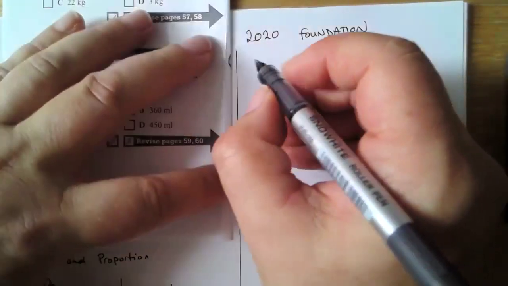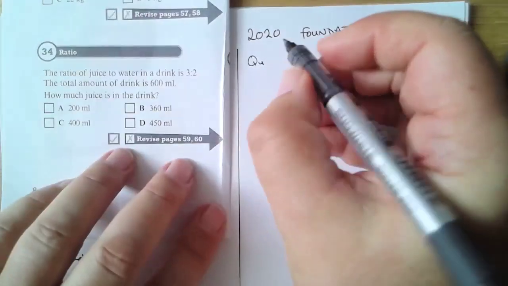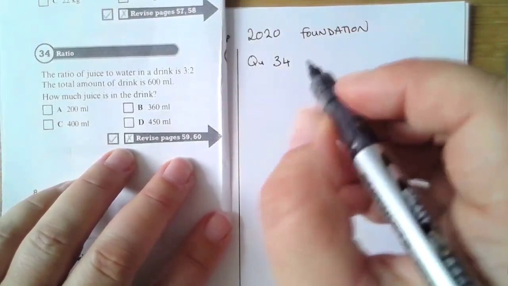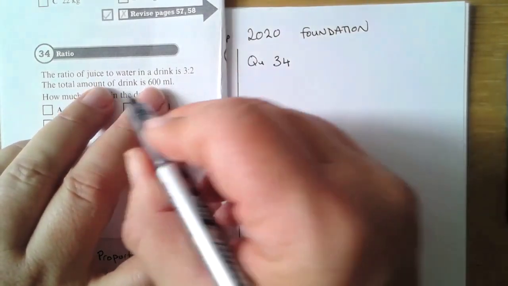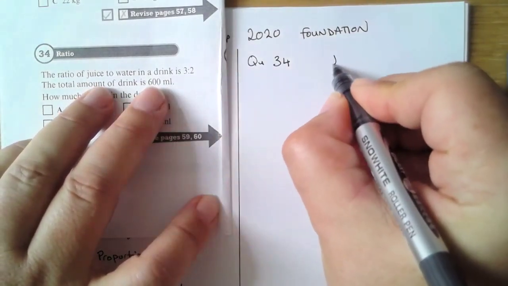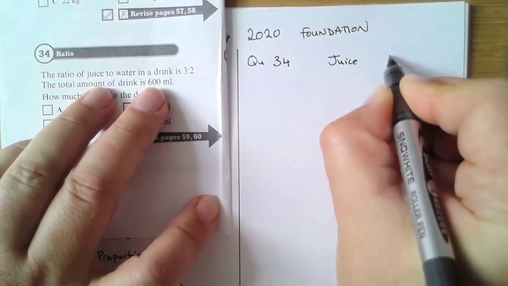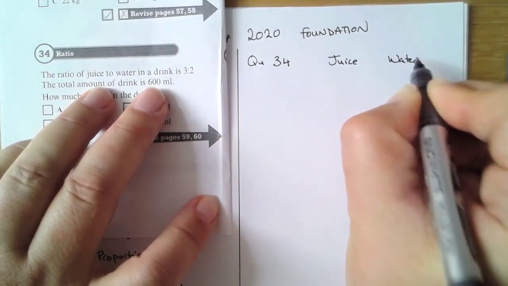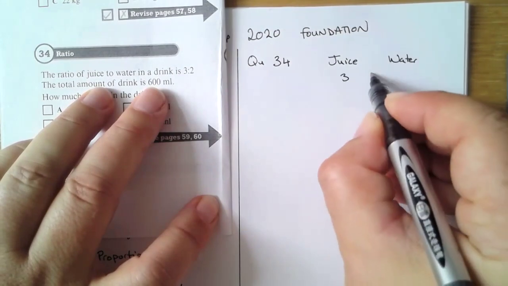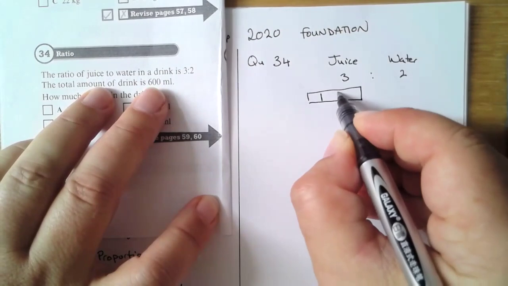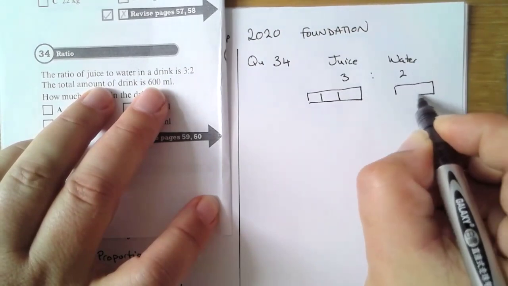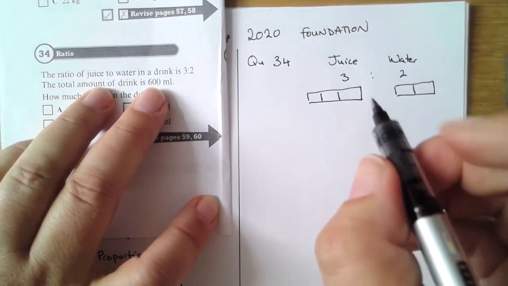Question 34. The ratio of juice to water. So we're looking at juice to water, and it's 3 to 2. I love boxes. If you've ever worked with me, you know that.